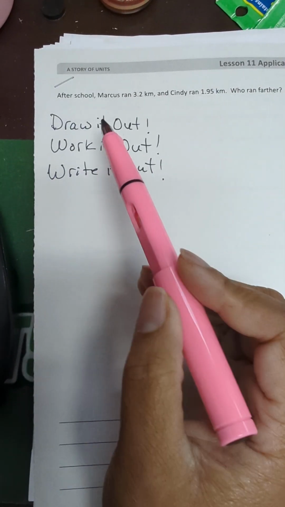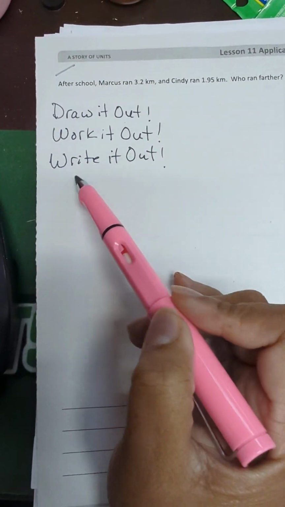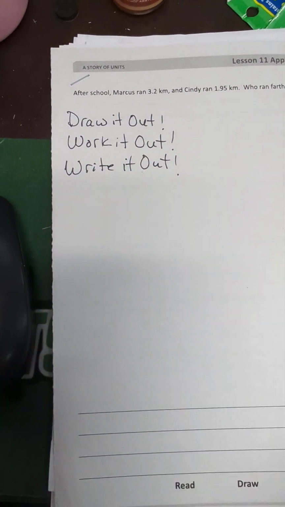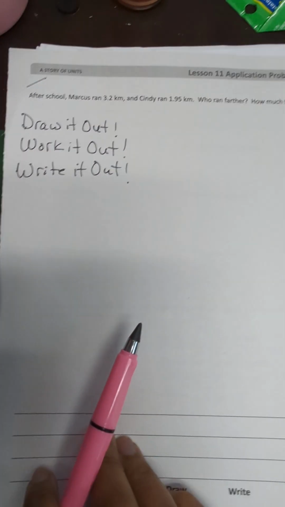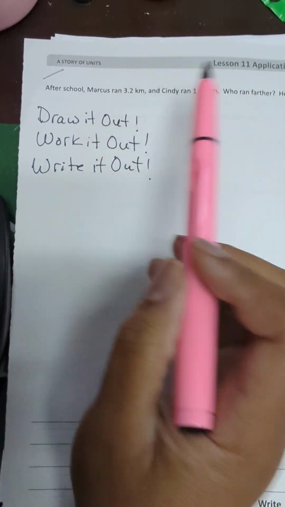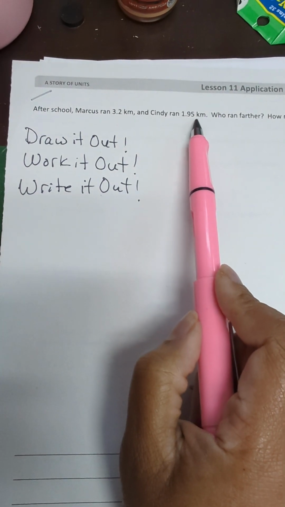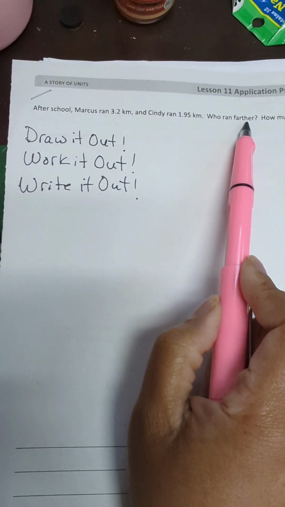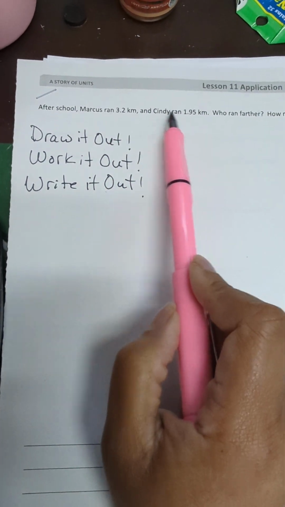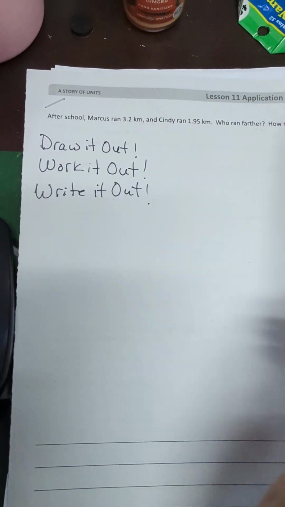When you all have word problems, I teach my students to draw it out, work it out, and write it out. That covers all components, so whoever's grading your paper understands your thinking. This one says, after school, Marcus ran 3.5 kilometers. And Cindy ran 1.95 kilometers. Who ran the farthest? How much further did they run? So we have two components here. Who ran the furthest means comparing, right?